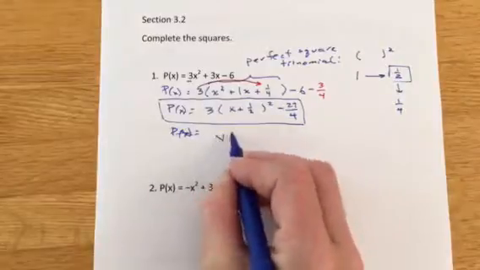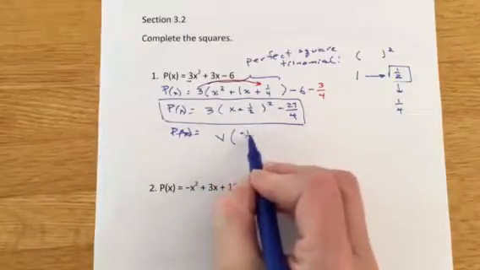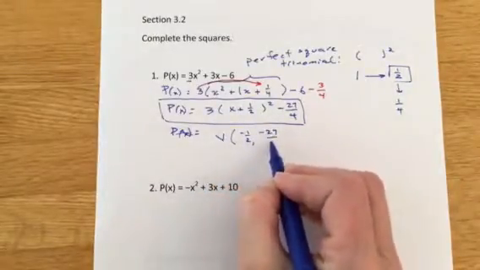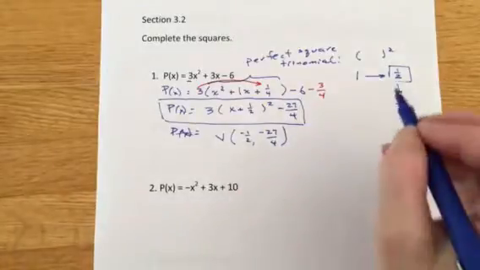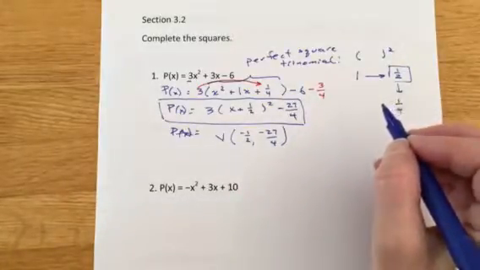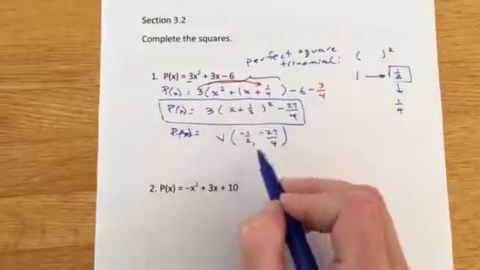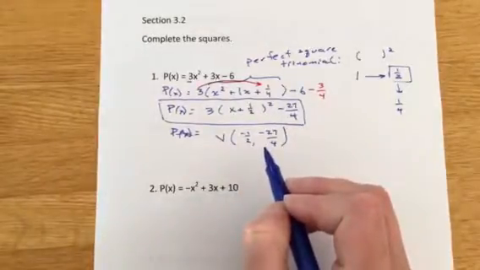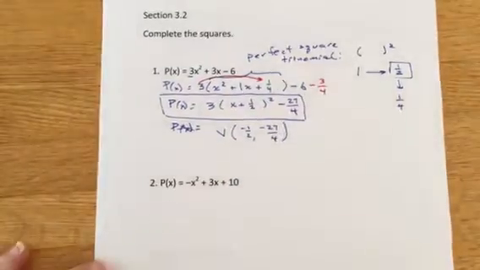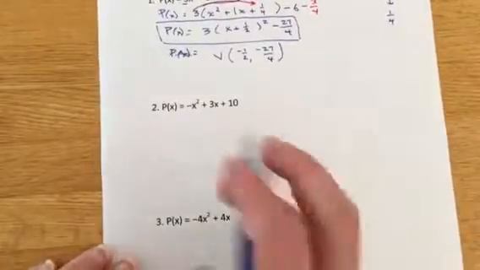Keep in mind, from this you could see your vertex went left a half, down 27/4. And so again, this is the reason we like to complete the square, because this new form gives us the vertex immediately. All right, so let's just try this for a couple more.